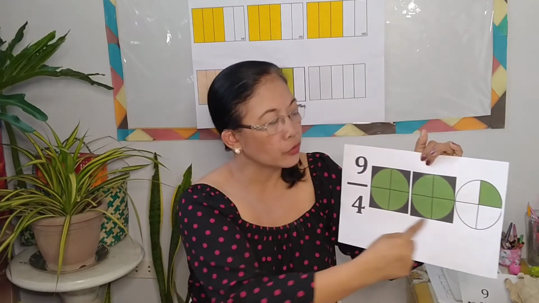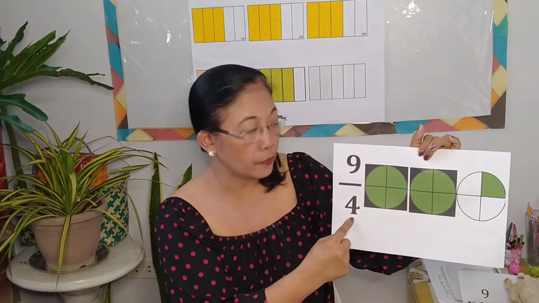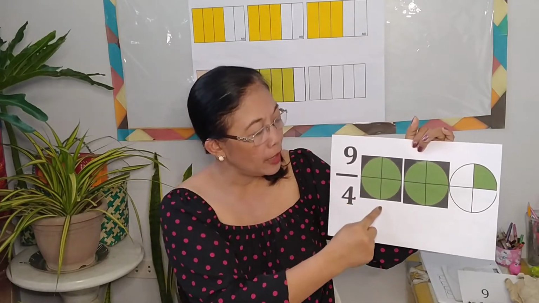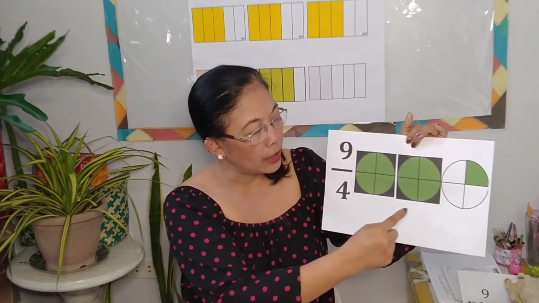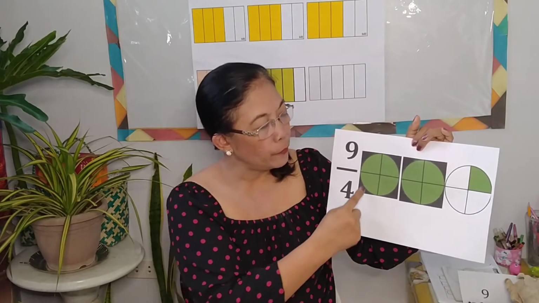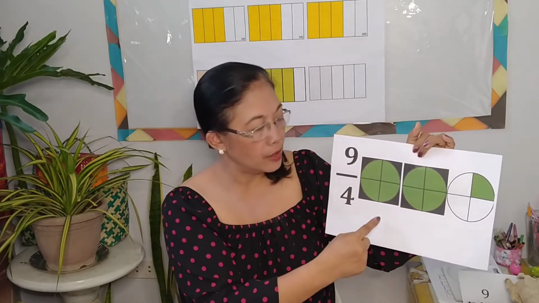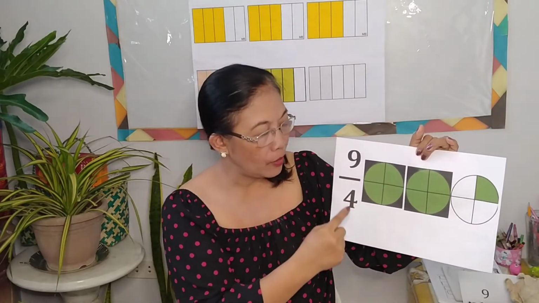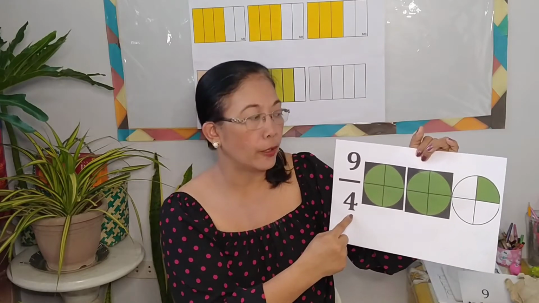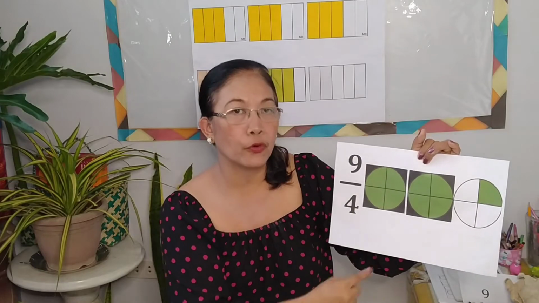All 3 circles are divided into 4 since the denominator is 4. So this will be 4/4, another 4/4, plus 1/4. If you count the number of colored equal parts, you will get 9/4. So this is the model of 9/4.